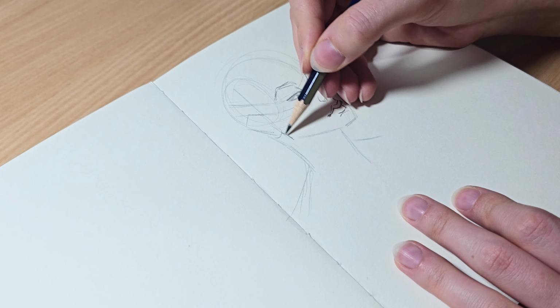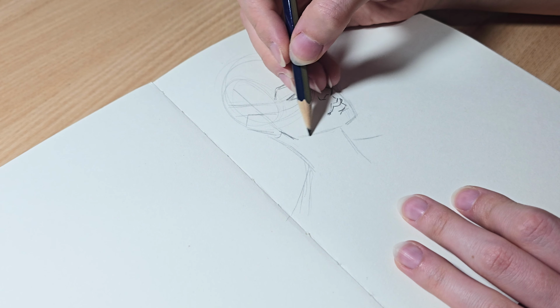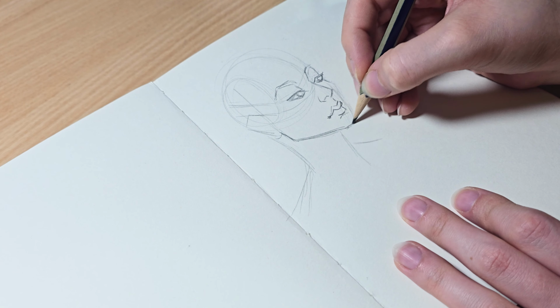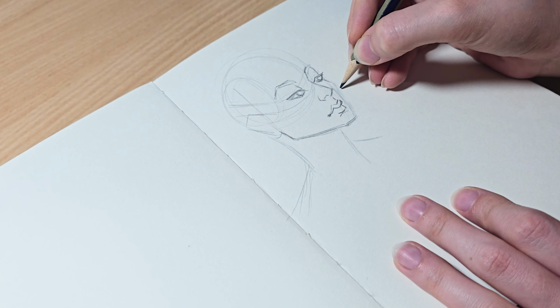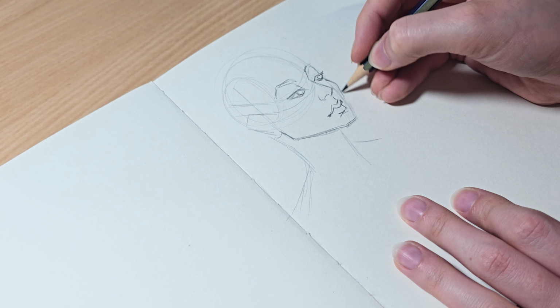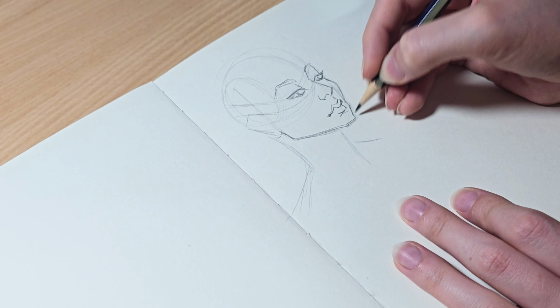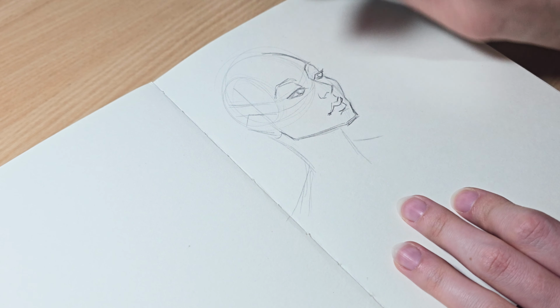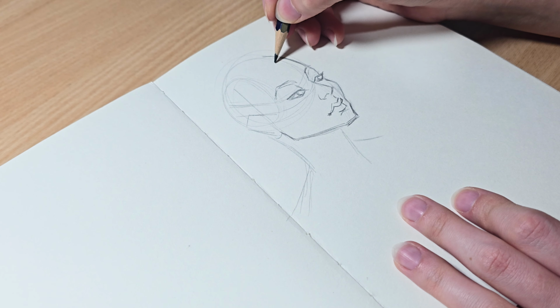So as for my face head structure, I start putting some very loose construction lines using the Loomis method. I think that's how you say it. It basically helps you to get a very good approximation for where the eyes, nose, ears, and eyebrows go, and it's very easy to go from there.